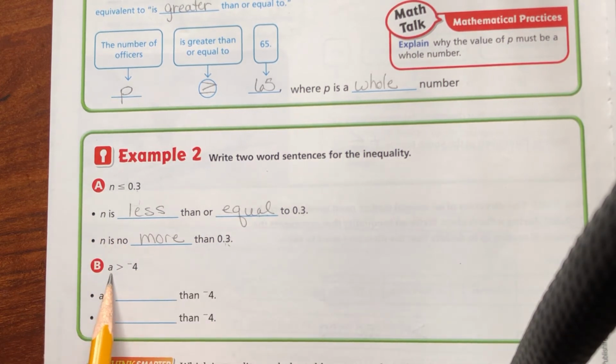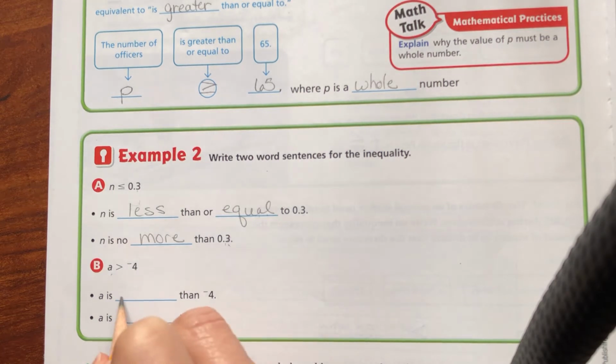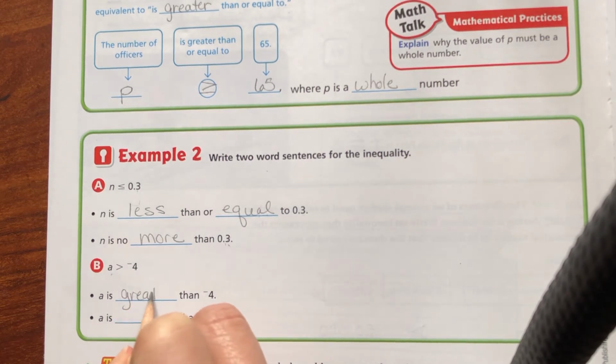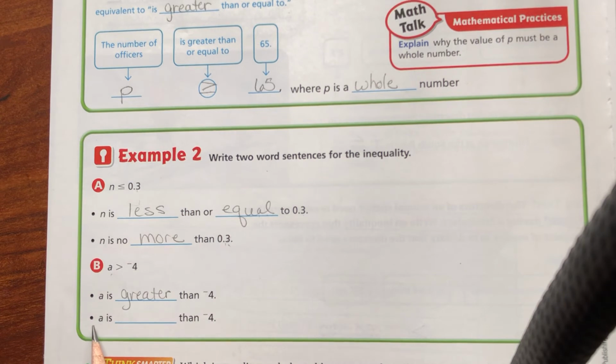A is greater than -4. A is greater than -4. Another way of saying that is A is more than -4. Okay.